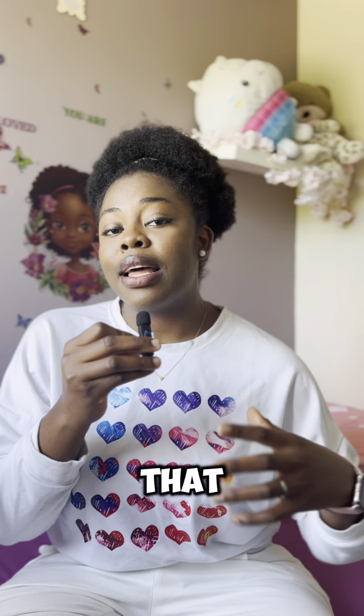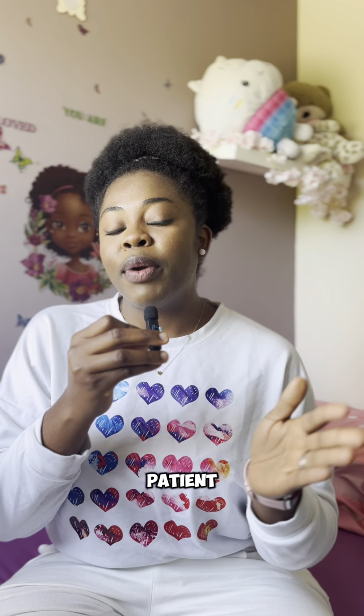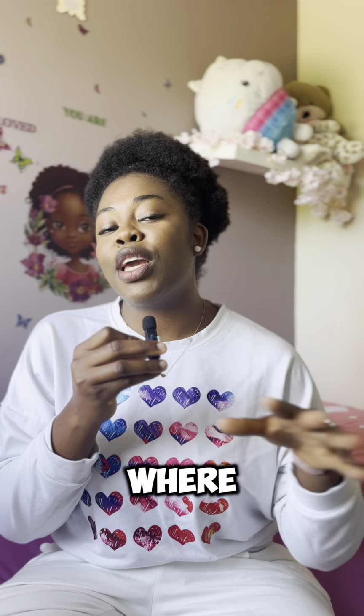So how is cancer diagnosed? You need to understand that there are a lot of tests and processes that the patient goes through before it gets to cancer genomics, which is why we do a histopathology rotation as cancer genomics trainees, just to understand the very basic where it comes from.